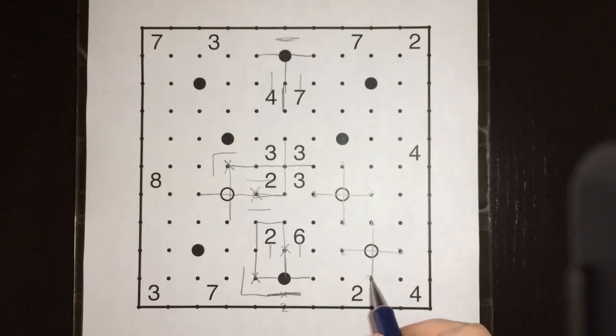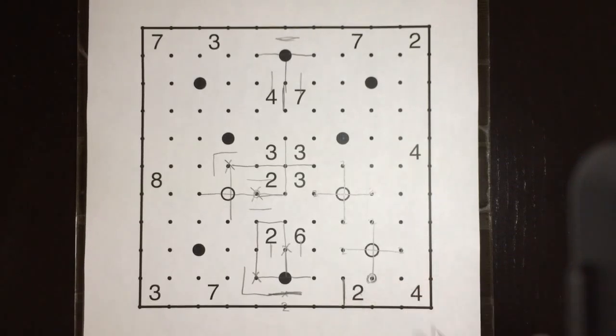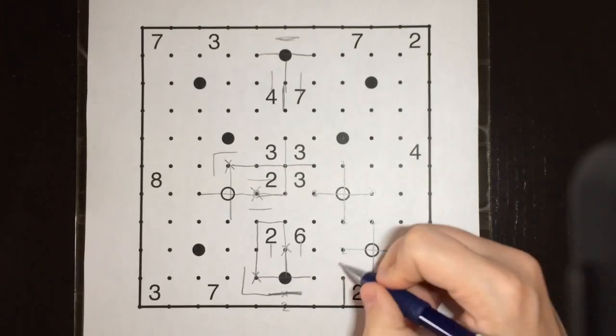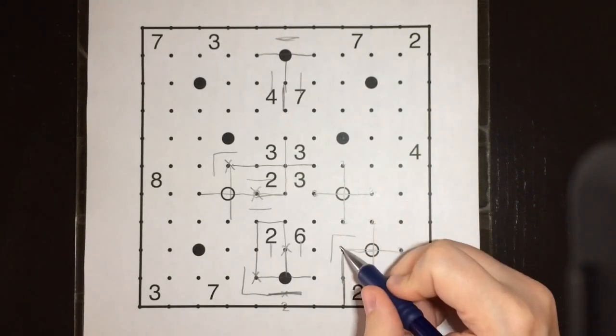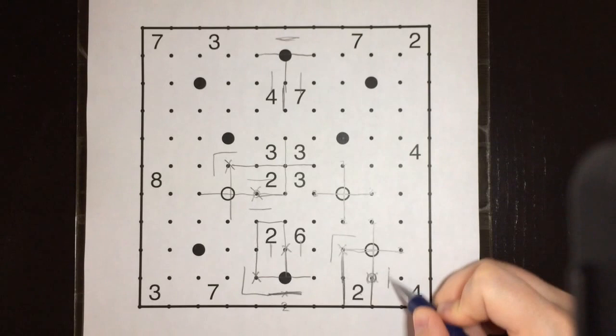So imagine this circled vertex is a key one. Imagine the 2 came to the left. That's going to draw 2 edges, so that's not possible. So the 2 doesn't go to the left. If the 2 goes to the right, it's going to draw this edge and that edge, again putting in 3. So the 2 does not go to the right. What the 2 does is it connects to the top. That completes this. It completes this.